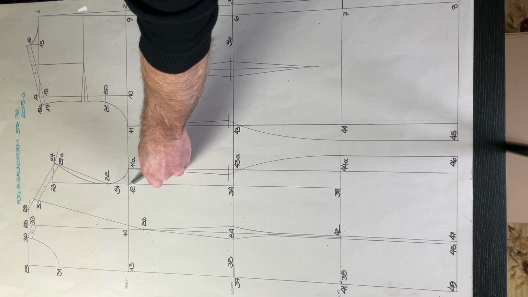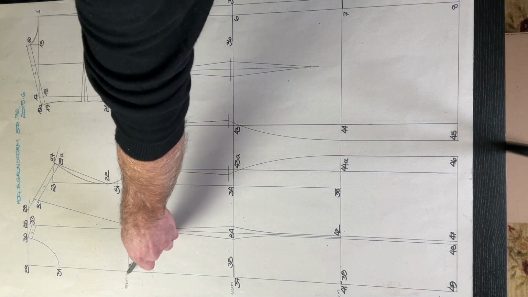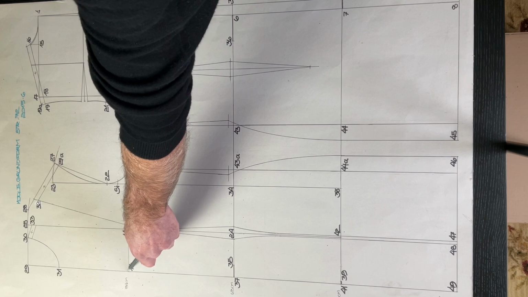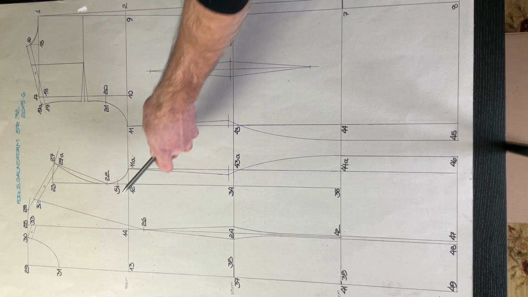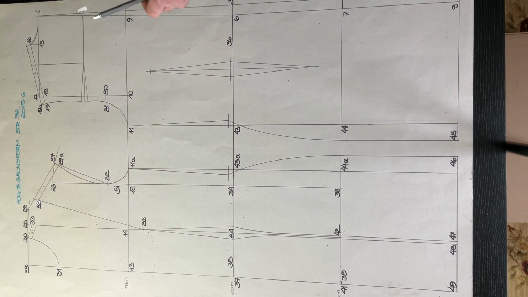From 12 to 13, measure the calculated chest width, plus 1 to 1.5 centimeters in extra width.